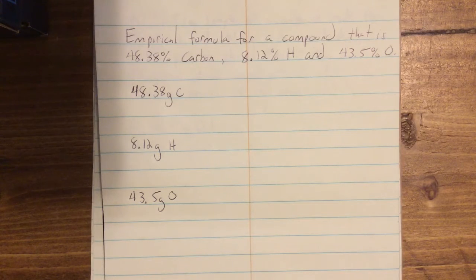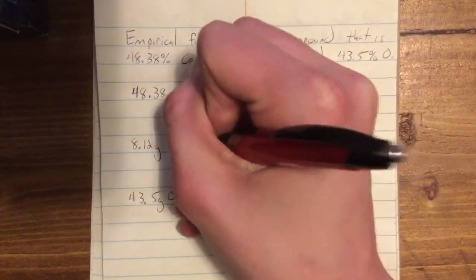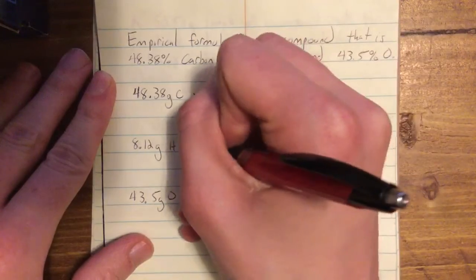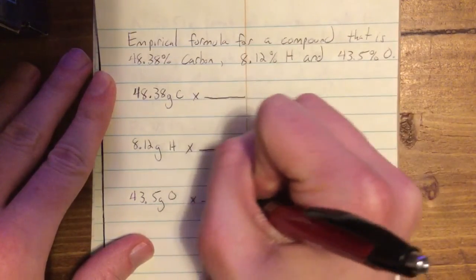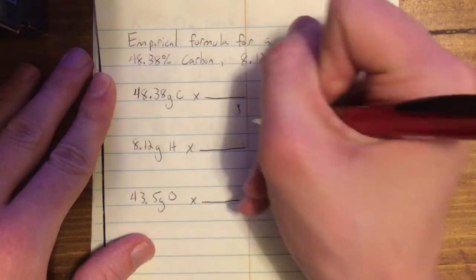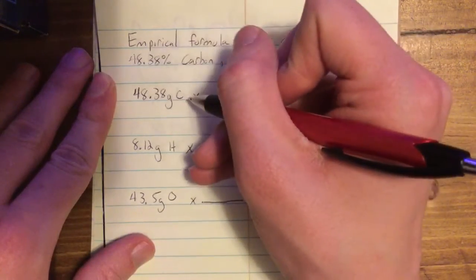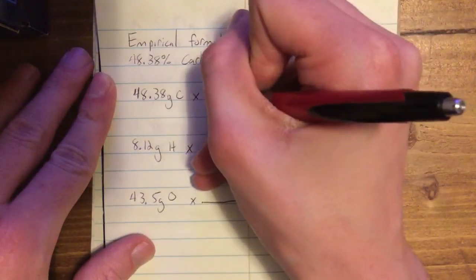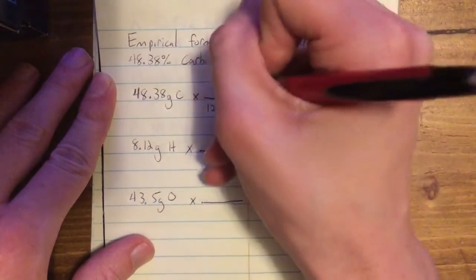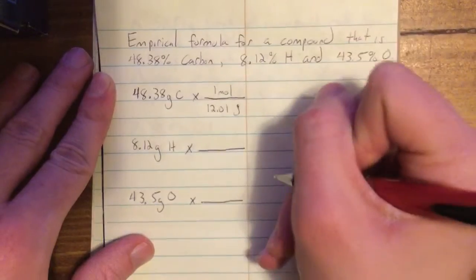Okay, now from here, it's just basic converting this into moles. So it's basic factor label, nothing new from what we've learned. So you do your times goes into with each of these three, and on the bottom you're putting grams, and it's grams of carbon. So the periodic table would tell us that that's 12.01 grams. Okay, on the top goes 1 mole.